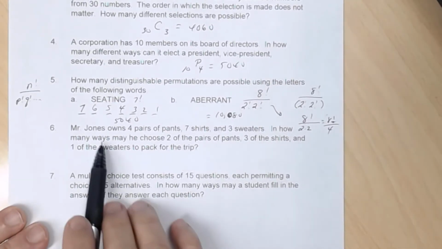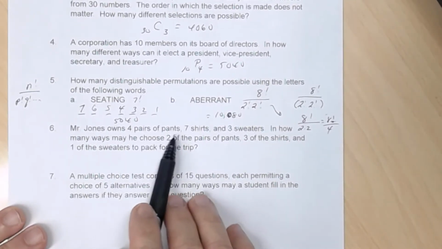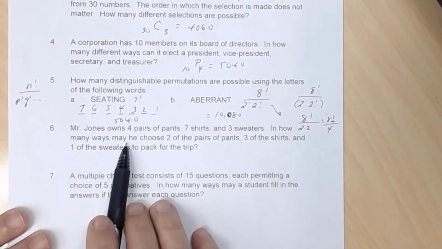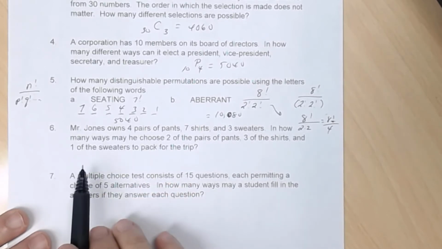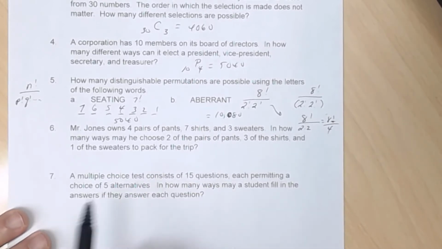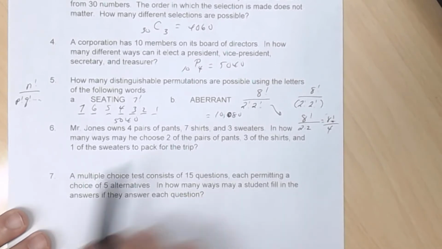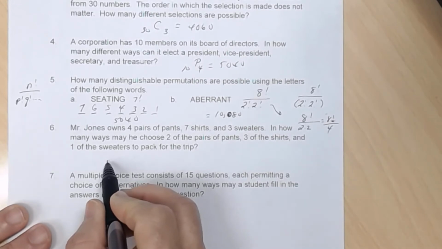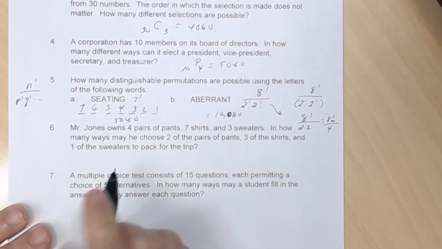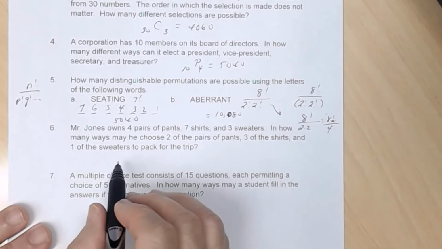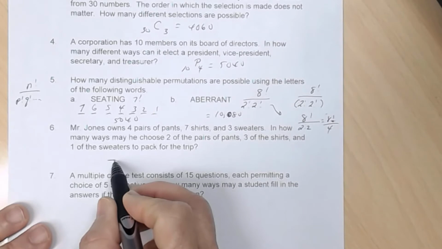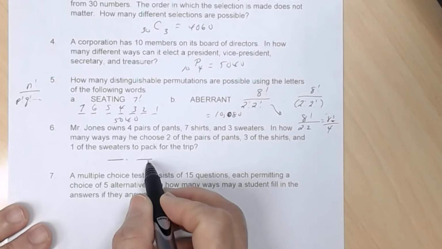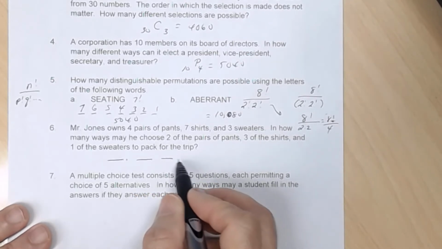Okay, number 6. Mr. Jones owns 4 pairs of pants, 7 shirts, and 3 sweaters. In how many ways may he choose 2 from the 4 pairs of pants, 3 from the 7 shirts, and then 1 from the 3 sweaters? All right, so this will be partly counting as well, so you can use your counting principle. So this will be the number of choices for the pairs of pants times the number of choices for the shirts times the number of choices for the sweaters.